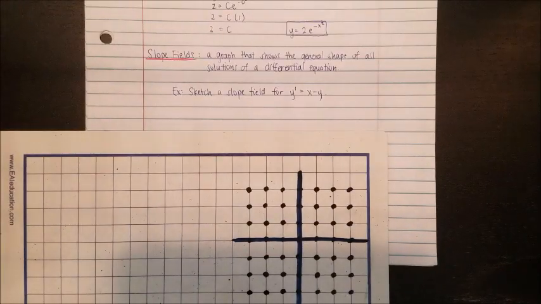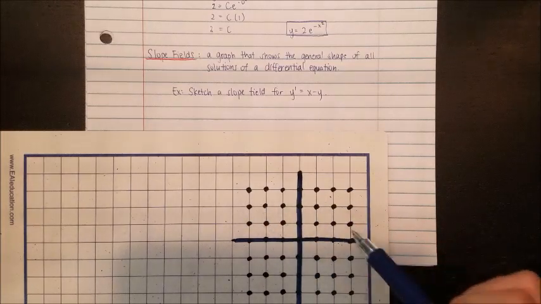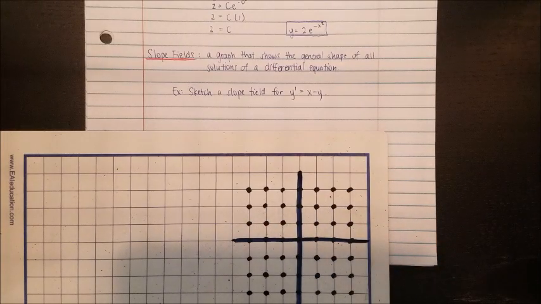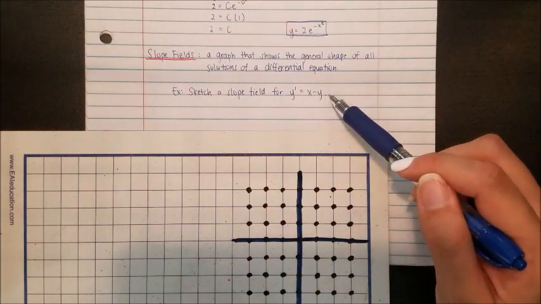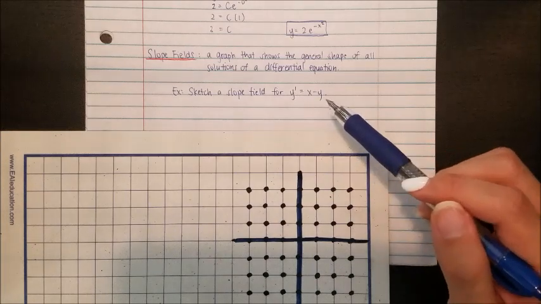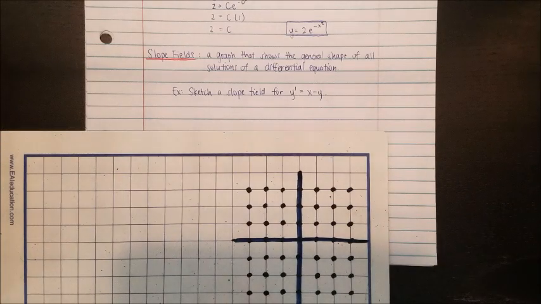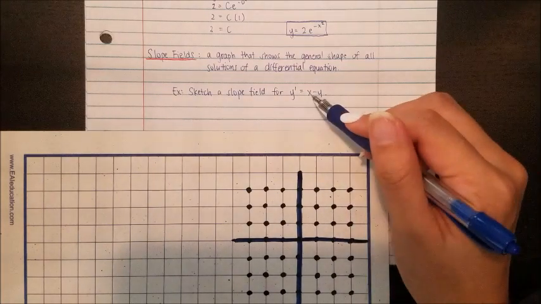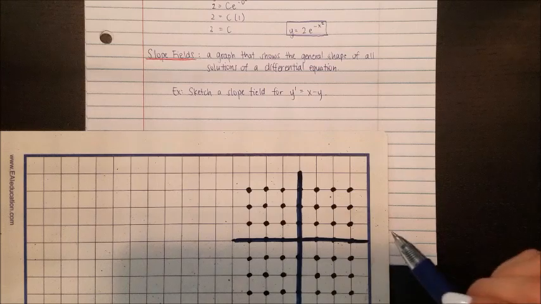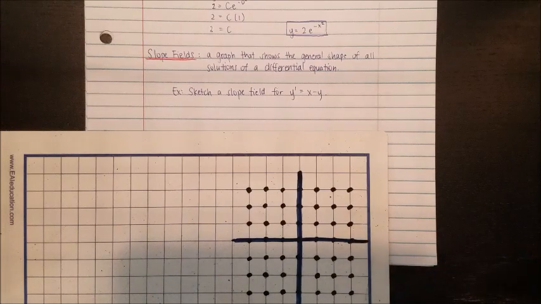Okay, so here's my graph that I want to use. You see how there's a bunch of dots. We're basically trying to draw out the slope at each of those dots. If you look at our equation, we have y prime equals x minus y. Y prime is just the first derivative, and remember, derivatives are just slopes. So at each of these dots, whatever the coordinates are, plug those in for x and y, and that'll give you the slope at that point.